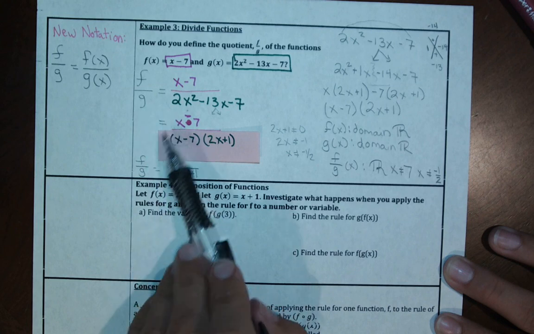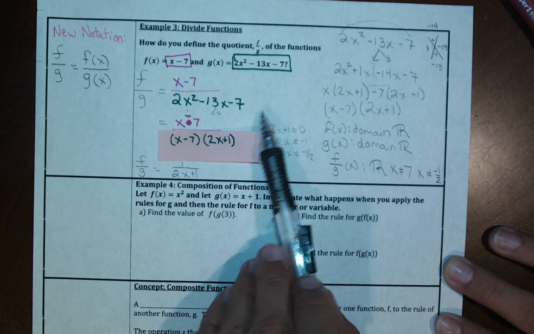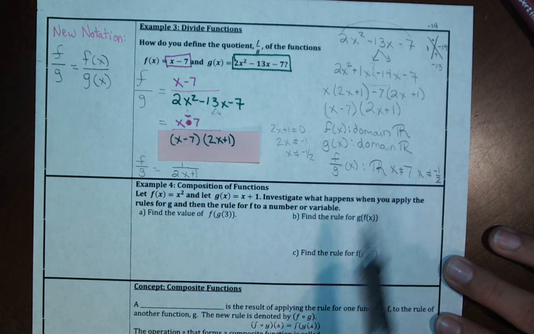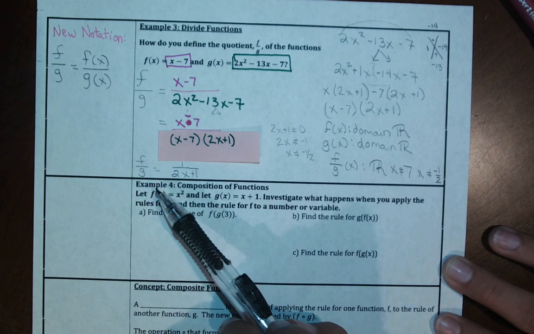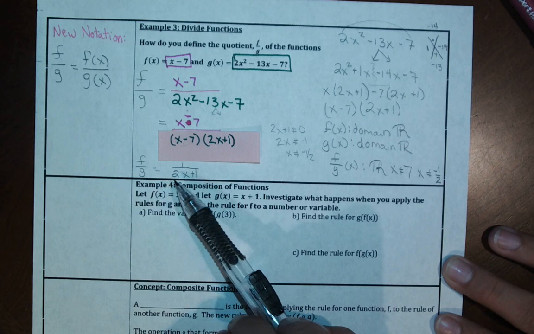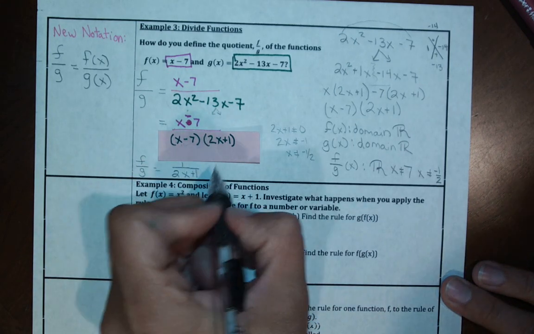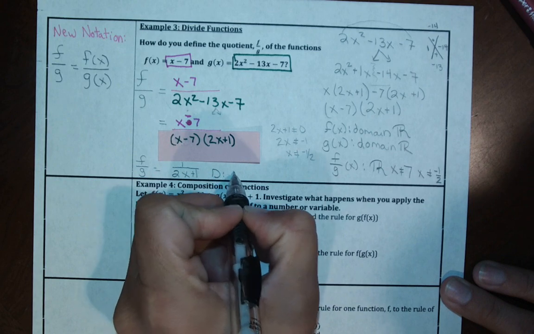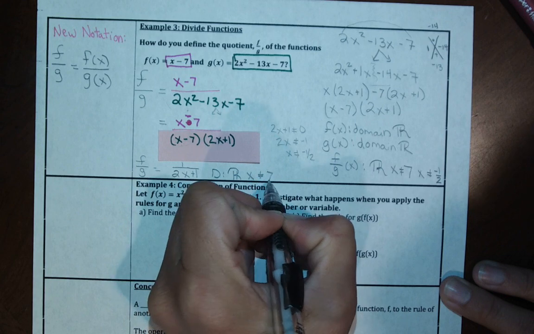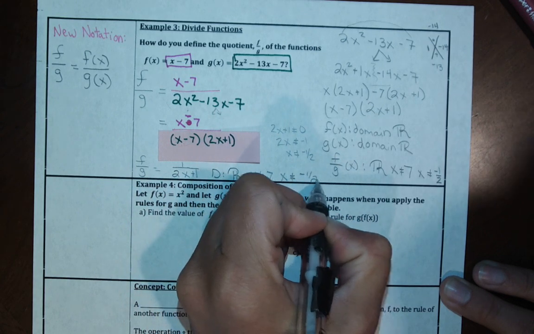Whatever's in the bottom, you have to make sure that I don't put values in for my g function, because that's on the bottom, that give me a 0 output. So f divided by g is 1 divided by 2x plus 1 with a domain of all reals where x cannot equal 7 and x cannot equal negative 1/2.